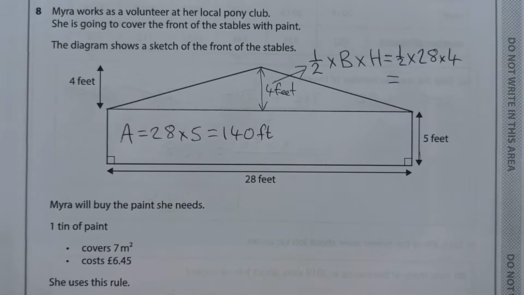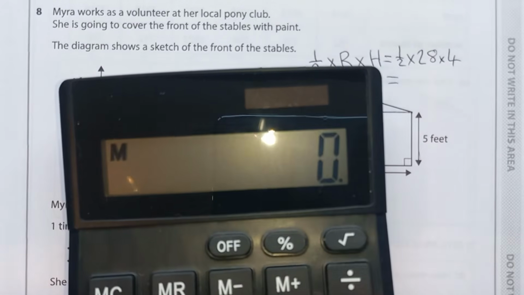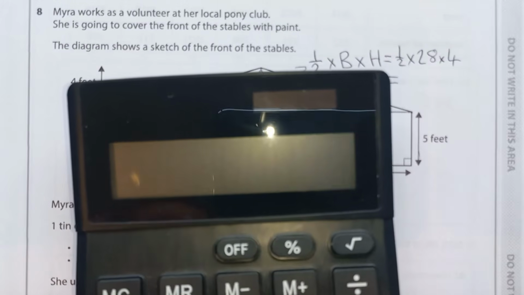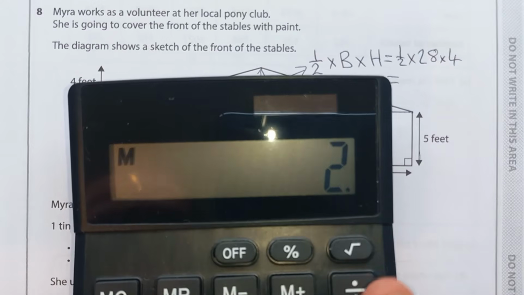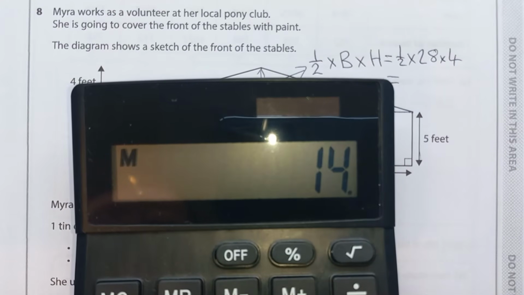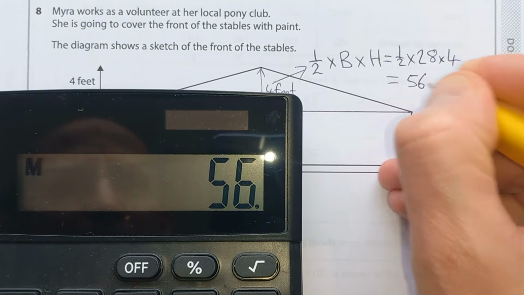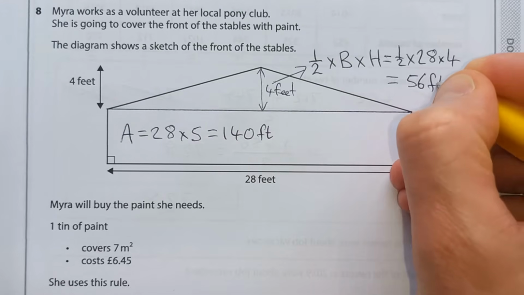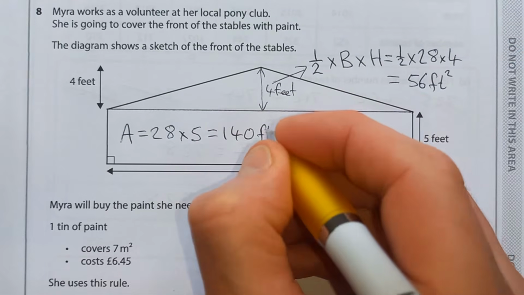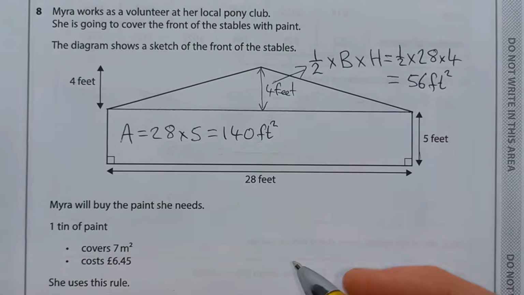Okay. So we've got 1/2, or 1 divided by 2, times the base, which is 28, times the height, which is 4. So we get a total of 56 feet. And in fact, that's feet squared. I should have put that on here as well because it's area.